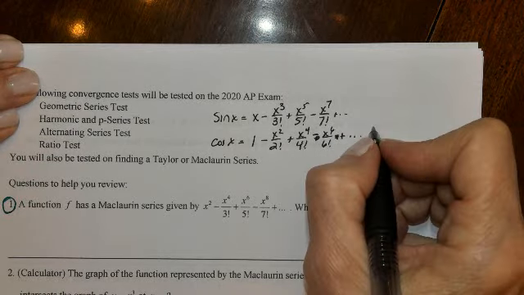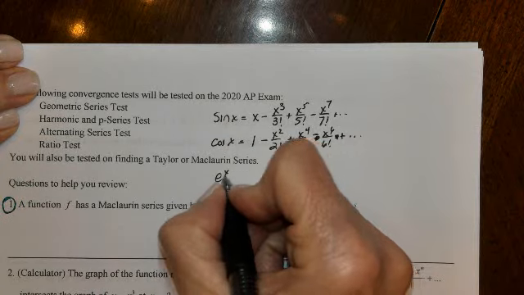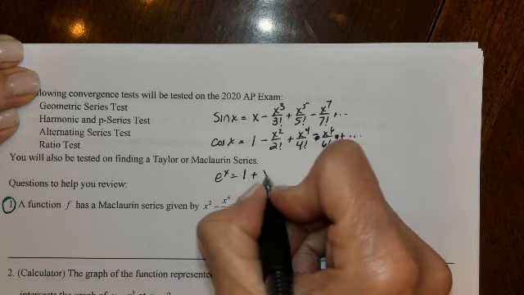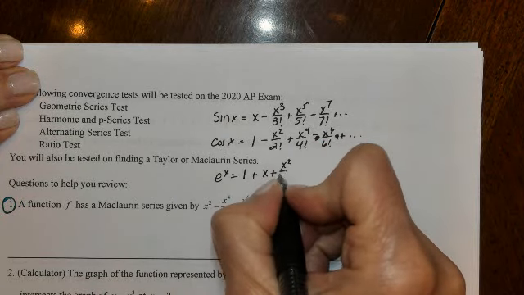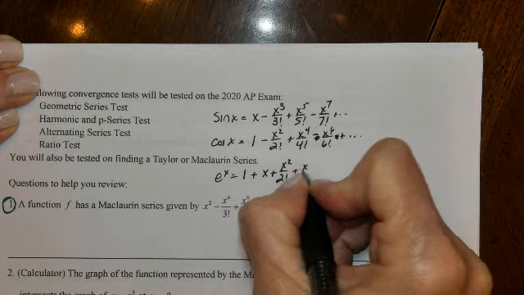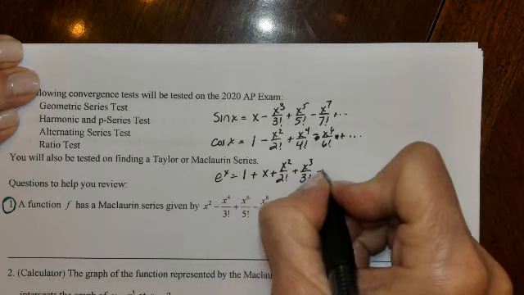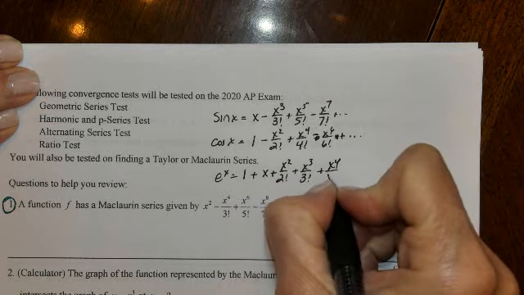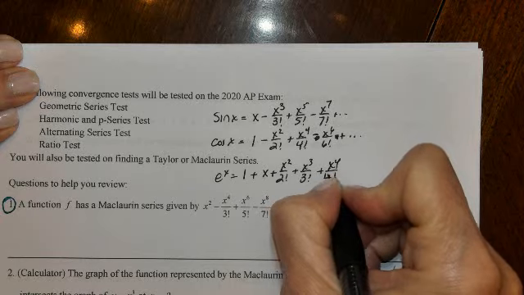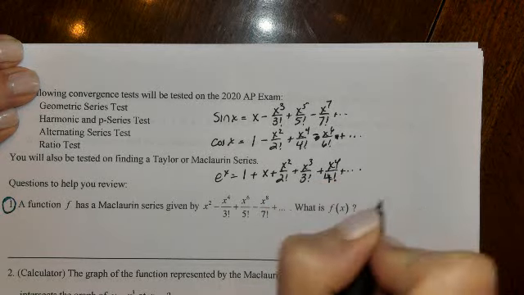And then you also need to know the one for e to the x. E to the x is all of them and all positive, right? Pretty sure you still need to do those, okay? Oh my goodness. Okay. You get the idea.